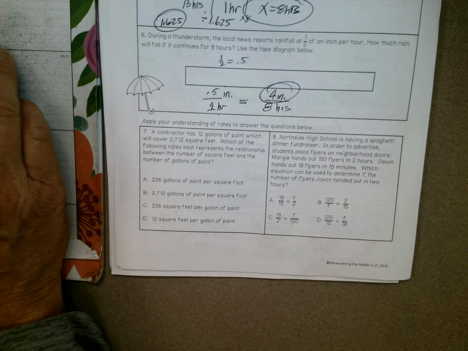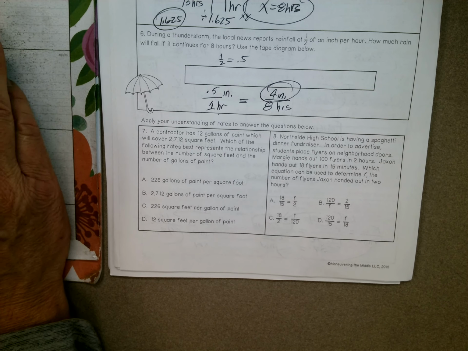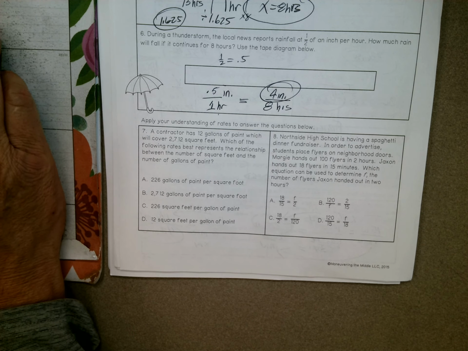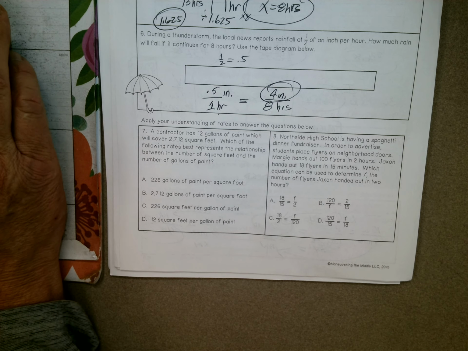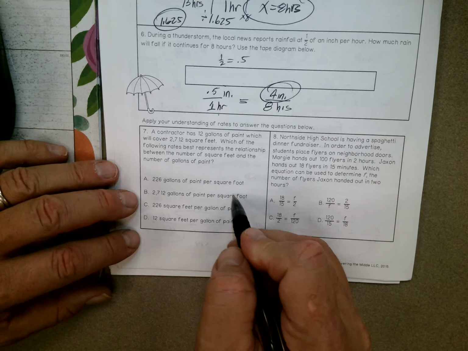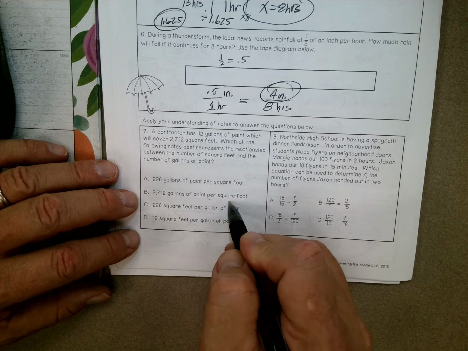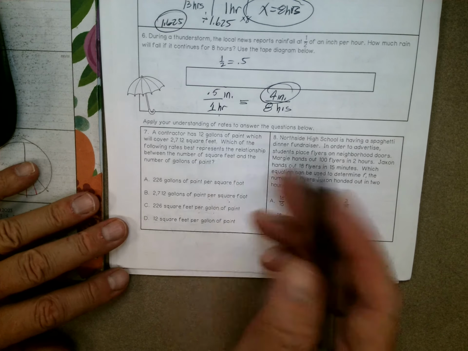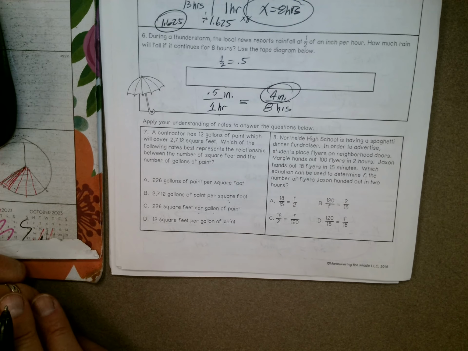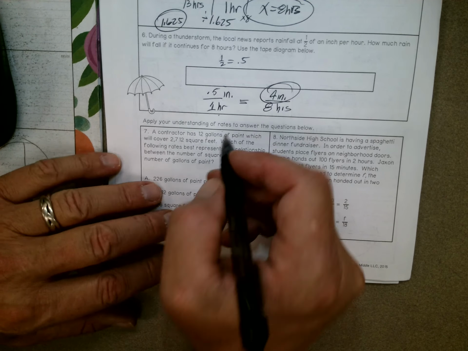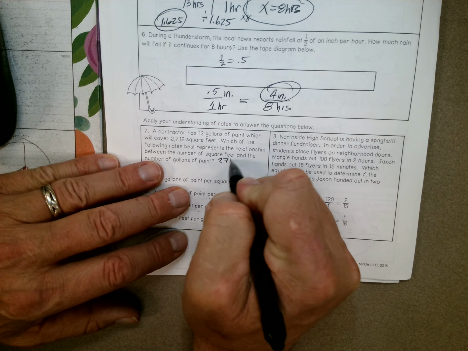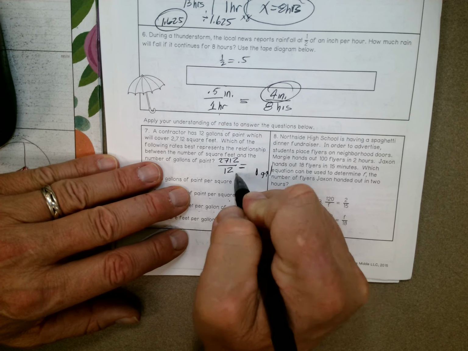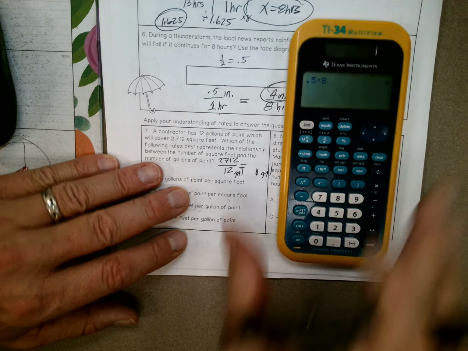A contractor has 12 gallons of paint, which will cover 2712 square feet. Which of the following rates best describes the relationship between the number of square feet and the number of gallons painted? Well, it looks to me like these are going down to per gallon or per square foot. I have gallons and square feet, so I want to know how many square feet will go into 1 gallon. So what I mean is this, guys. I want to do this over 12, and what I'm looking to do is see what 1 gallon will do, right?